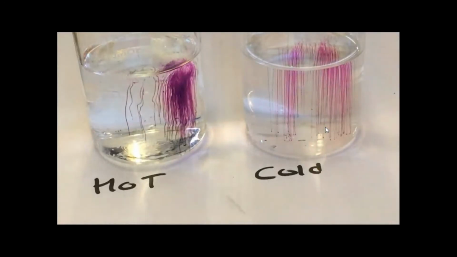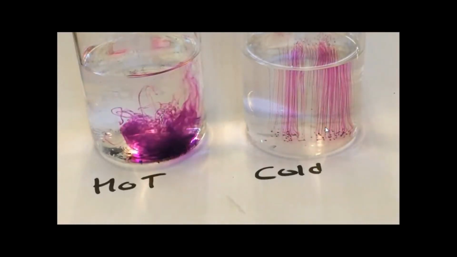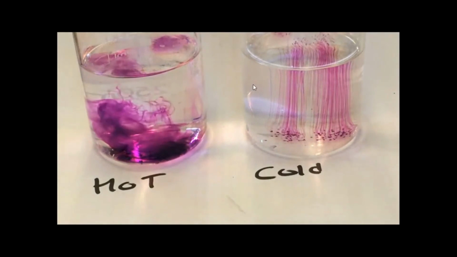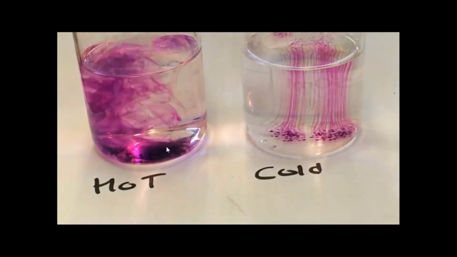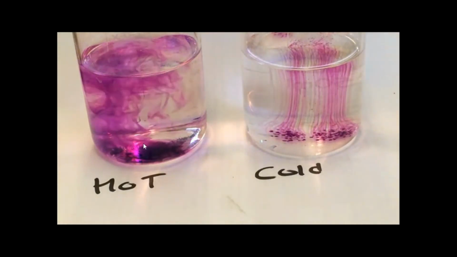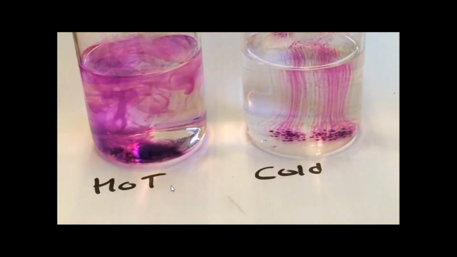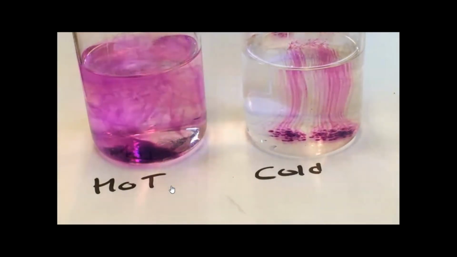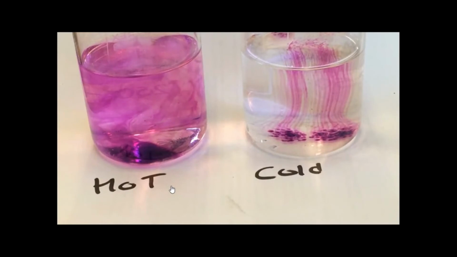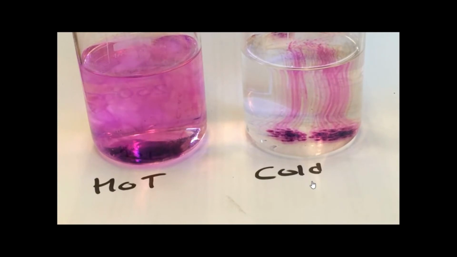And you'll see that in the lab as well. You'll do potassium permanganate in beakers of water. And you can see how on the left we start off with a nice dense concentration in one part. And through random movement, you will see that color spread out throughout the vat of water. Now, you're witnessing hot water on the left and cold water on the right. We will make a point of that later on in this presentation. But regardless, we're talking about random movement.